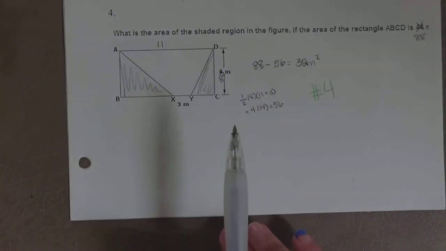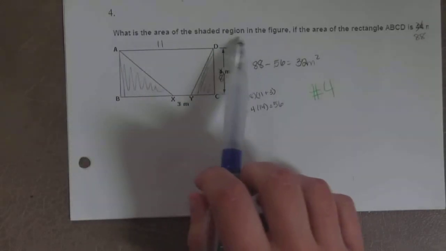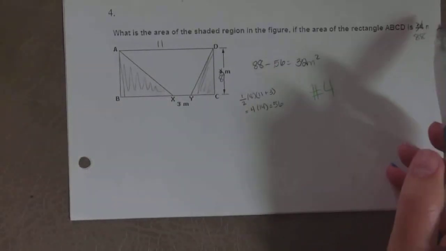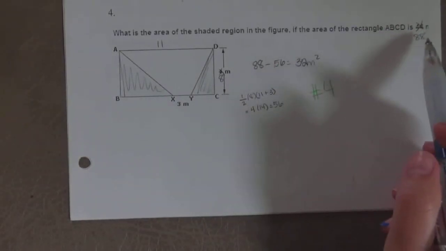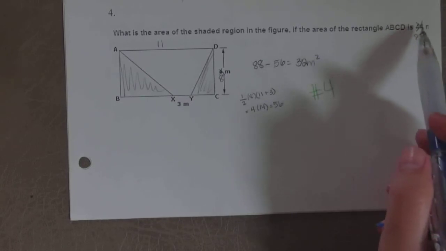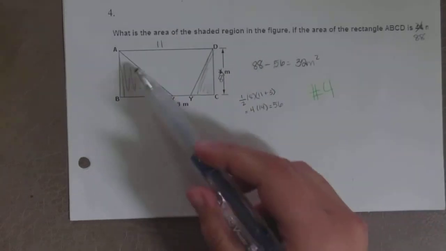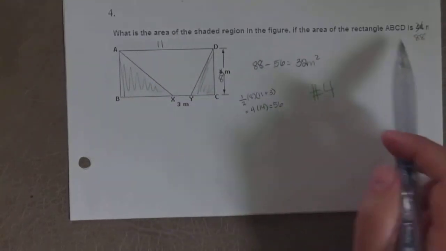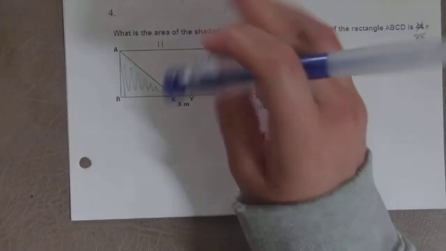Okay. For number 4, it says, what is the area of the shaded region in the figure if the area of the rectangle is 44 meters? Okay, I believe the problem you're working on still has 44. I should have checked this before I made the video. But this is the shaded region, so you have to find the area, well, it gives you the area of the rectangle, which is 44.